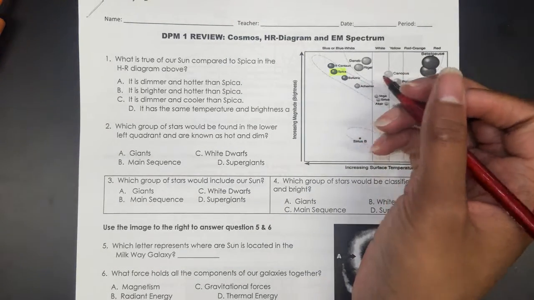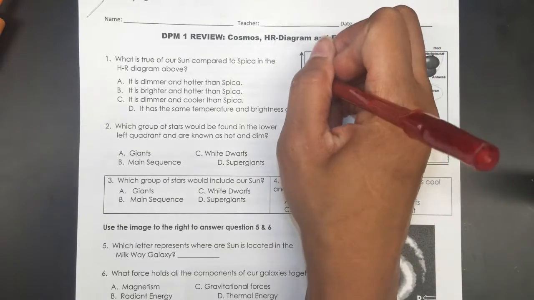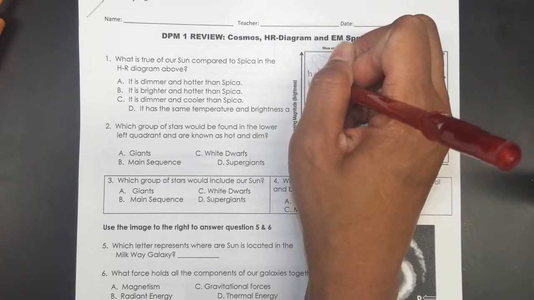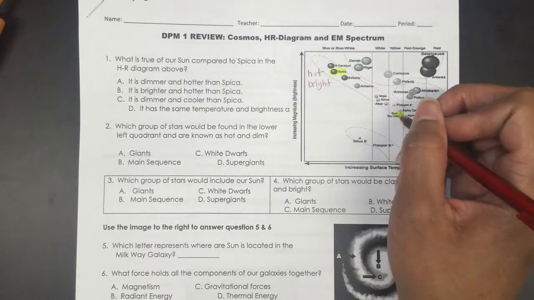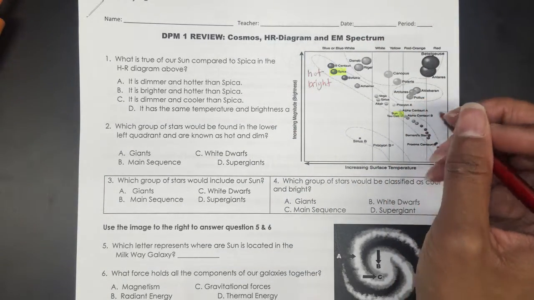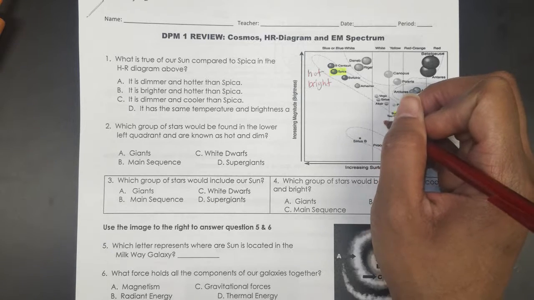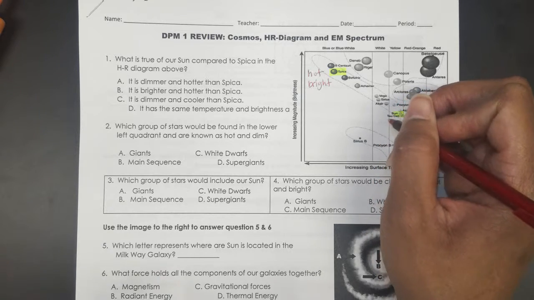How will we describe Spica? Hot and bright. And it's in the main sequence. How will we describe the sun? Dim. It's dim and cool. Okay, we can do dim or cool, or we can do average brightness, average temperature.